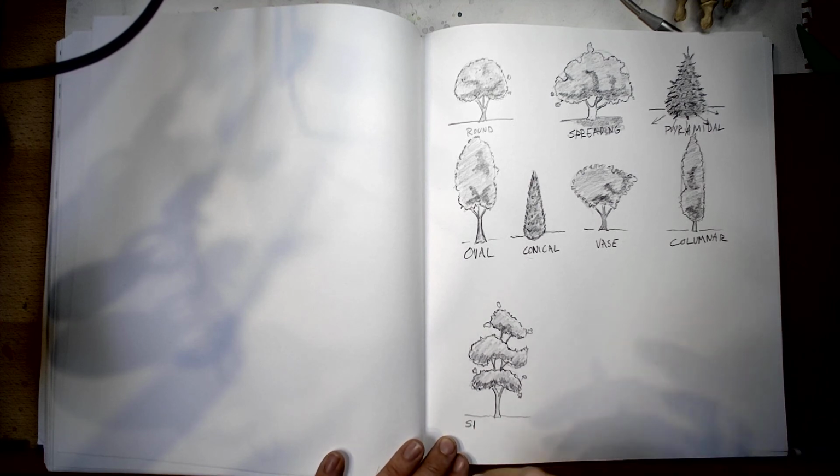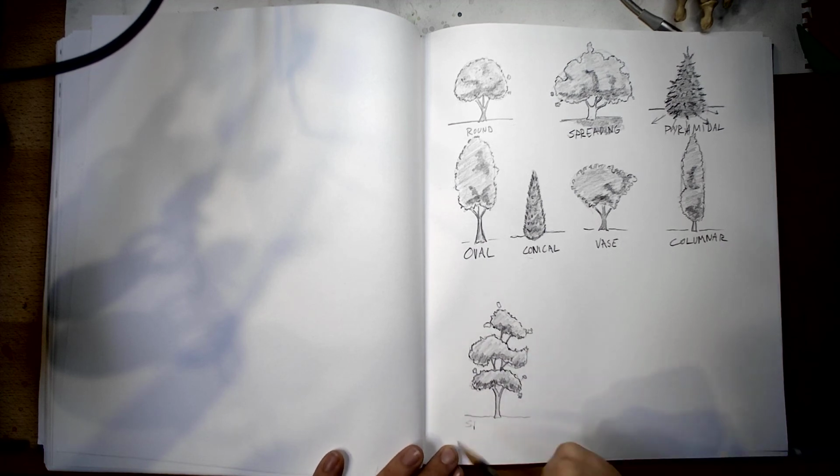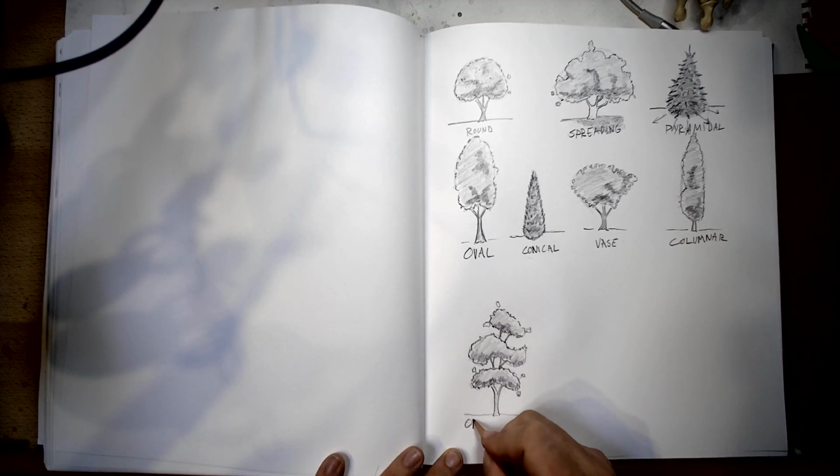And it's open. I was trying to write spreading again. That should be a good name for this one too.